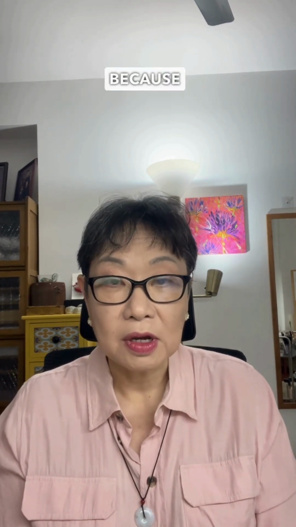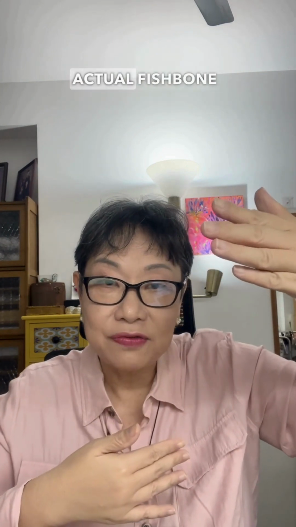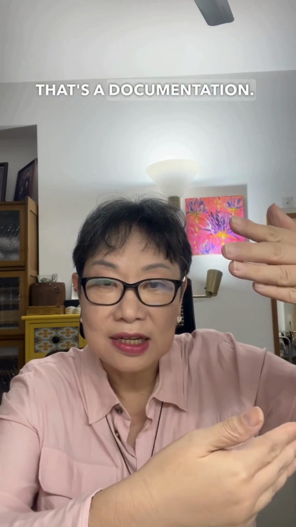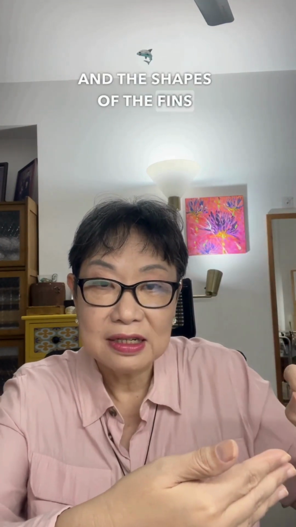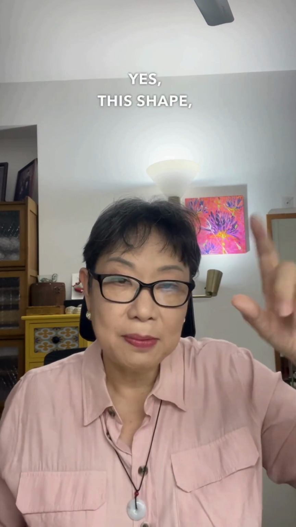accurately as possible, because this is how you measure children's knowledge of observation, how fine is their observation. And you can take photo of the actual fishbone and then compare to the final artwork. And that's the documentation. And the child said, yes, we calculated the number of fishbone that's on the body, the bones, and the shapes of the fin, and the shape of the head. And when you have a conversation with the child, they need to do a comparison. Yes, this shape, this length, as close as possible.